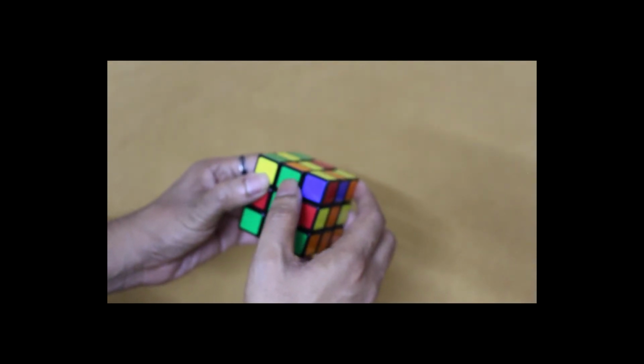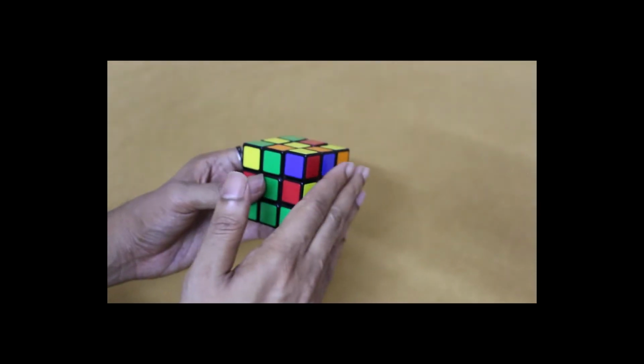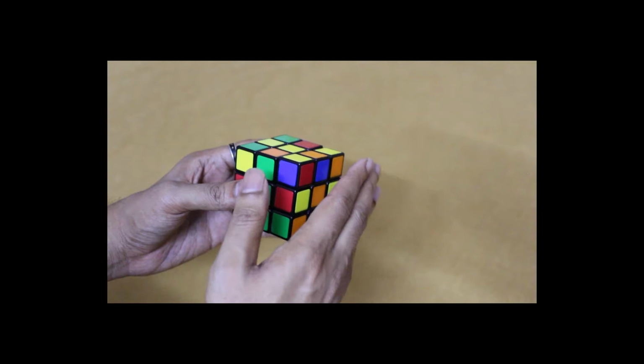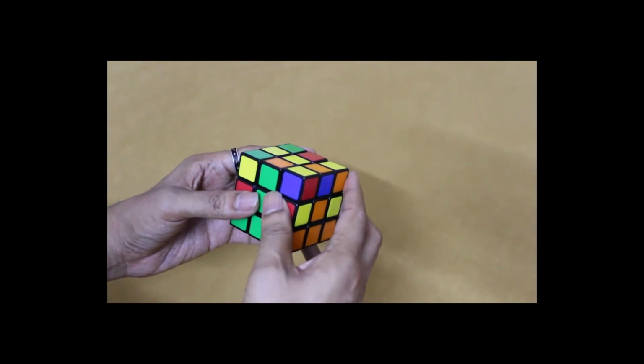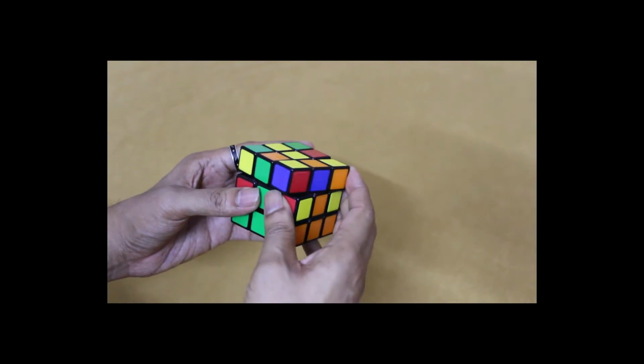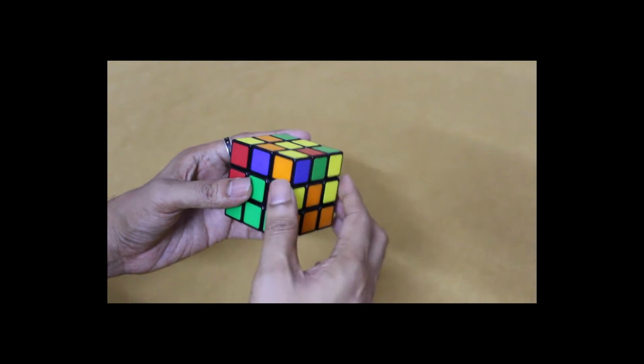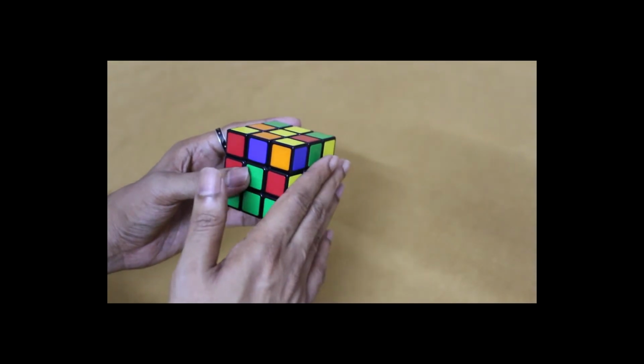This is green, and this orange, it should come to my right side. So what I need to perform is, first to bring it to the right side, I have to hide it in the other direction, the left side. I have to hide this position. I need to do the right hand algorithm once.